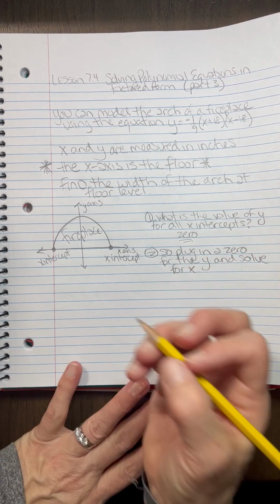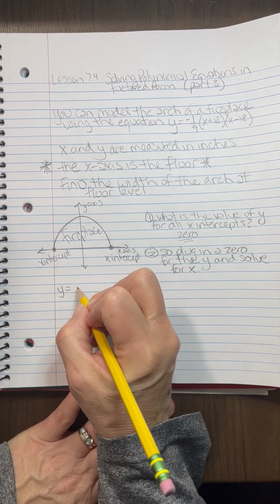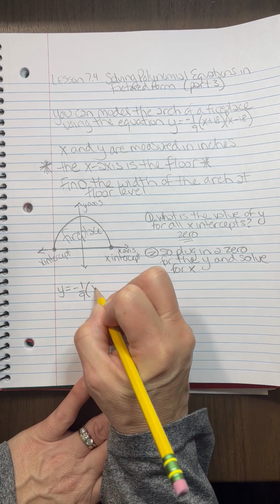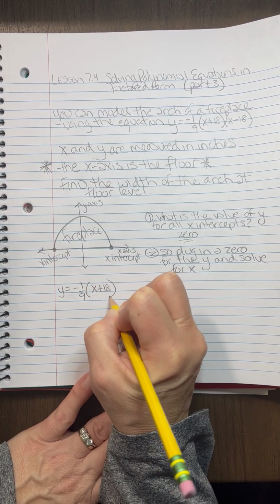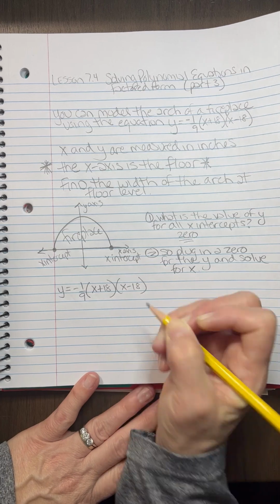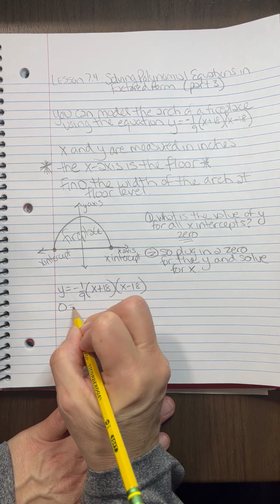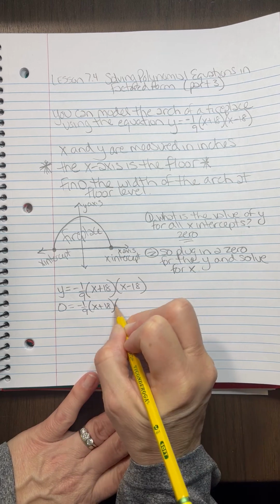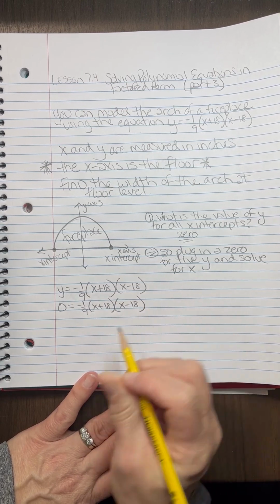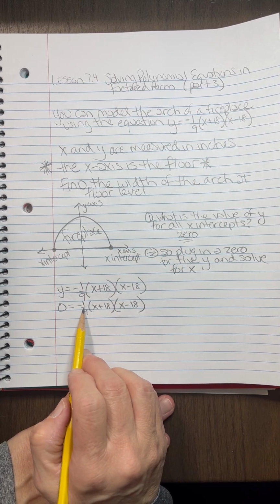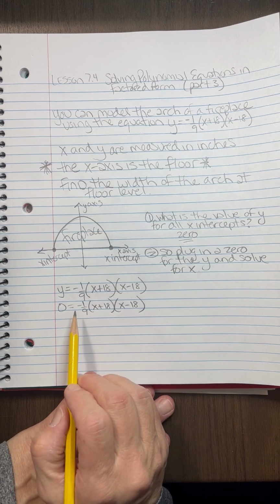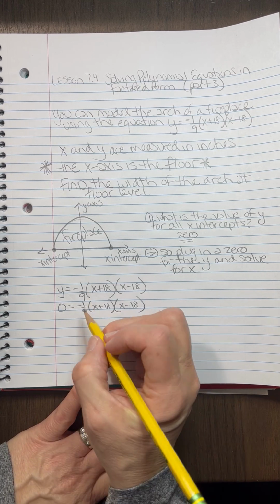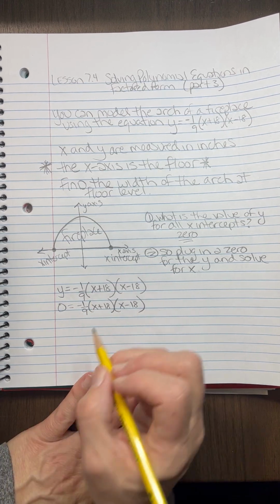Okay, so y equals -1/9 (x + 18)(x - 18). We put a 0 in for the y. Now, this does look a tiny bit different. It's got that -1/9 out there. But think logically here. Is that going to matter? It's being multiplied.